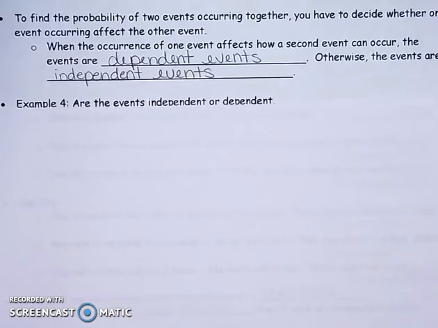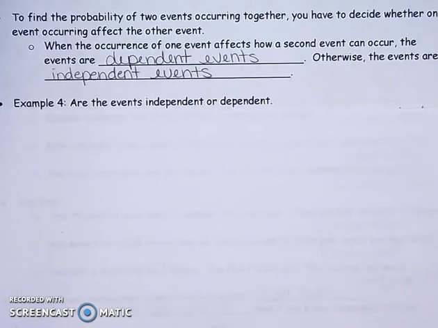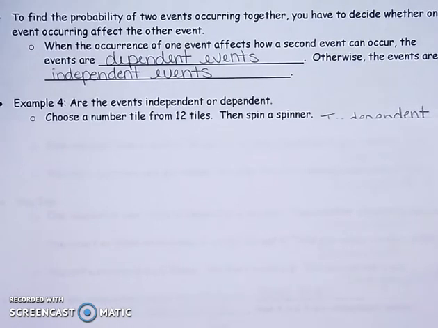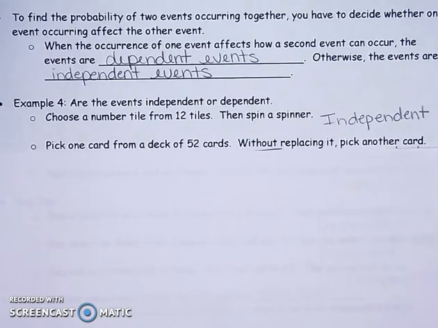So in example 4, we're determining, are they independent or dependent? Based off the wording, do they affect each other? In the first one, choosing a number tile from 12 tiles, and then spinning a spinner, these are independent events. Tiles and spinners have nothing to do with each other. Picking a card from a deck of 52, then not replacing it and picking another card. When we start, we have 52 cards, but the second time we have only 51 cards. So that means it's dependent.